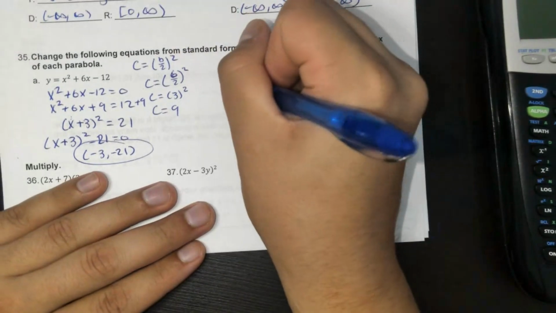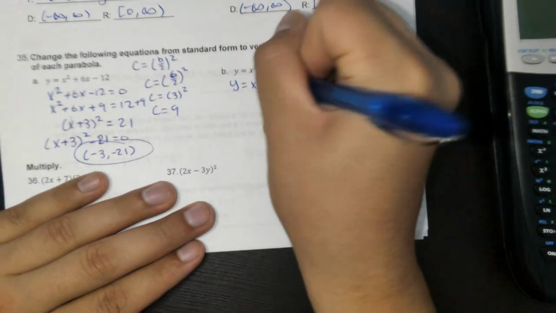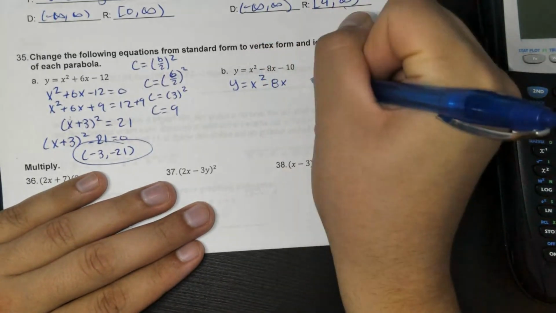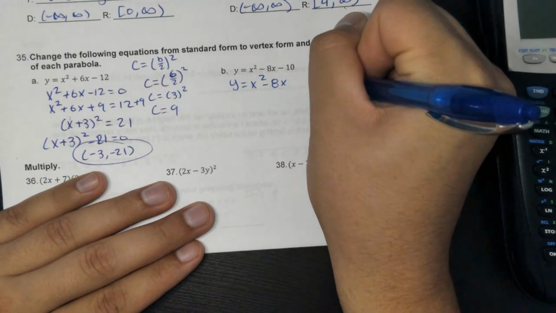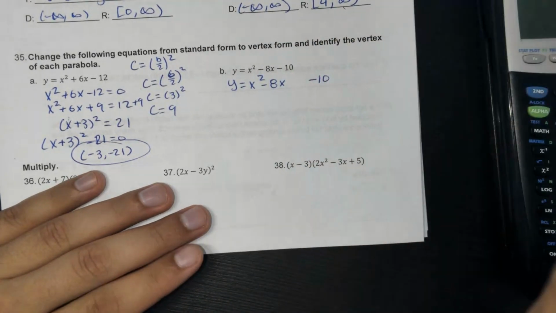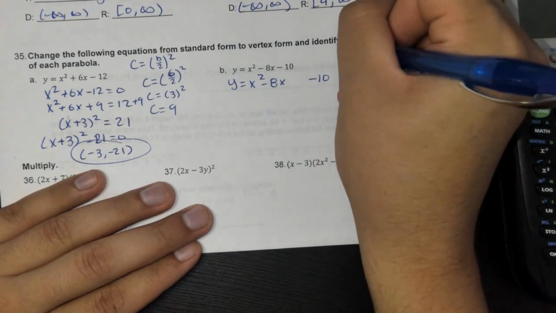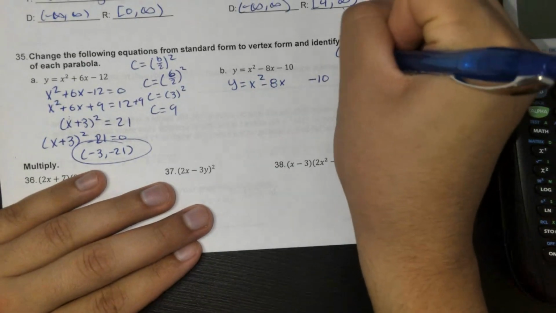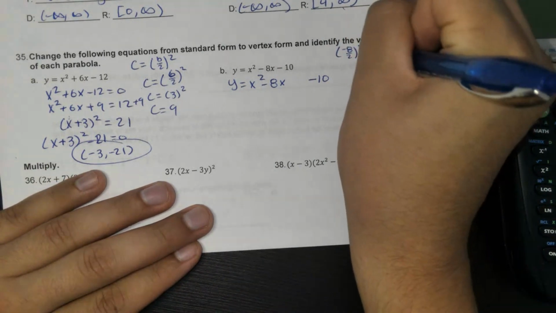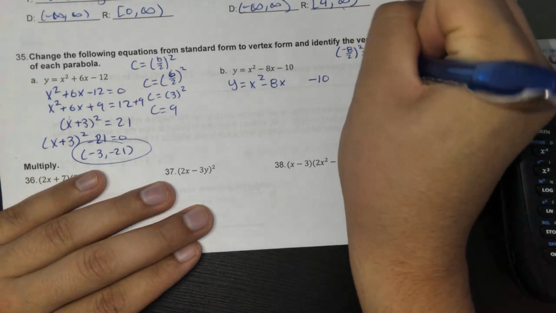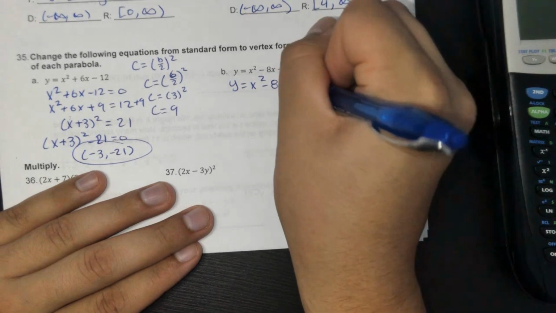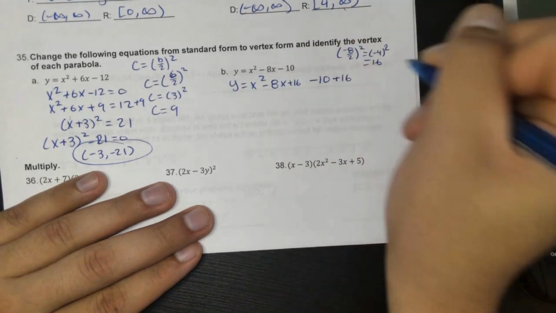Another way some of y'all might have been taught is this way: x squared minus 8x minus 10. Alright, leave some space. To find the new c value, we would take negative 8 over 2 squared. That's negative 4 squared, which is 16. Add 16, add 16.